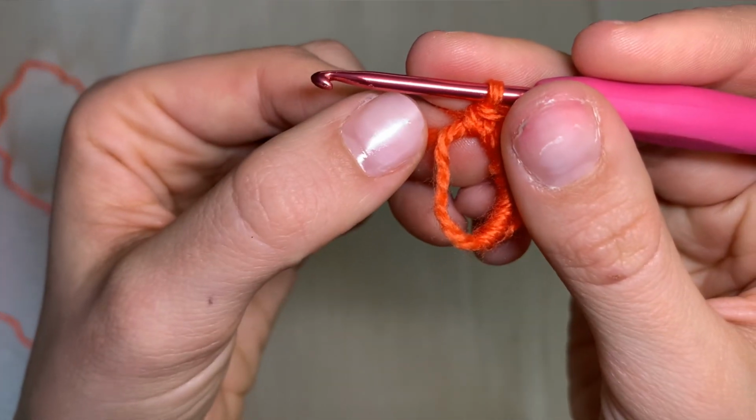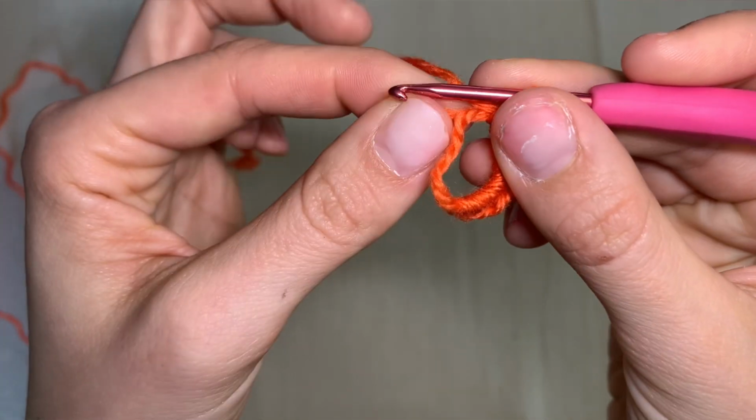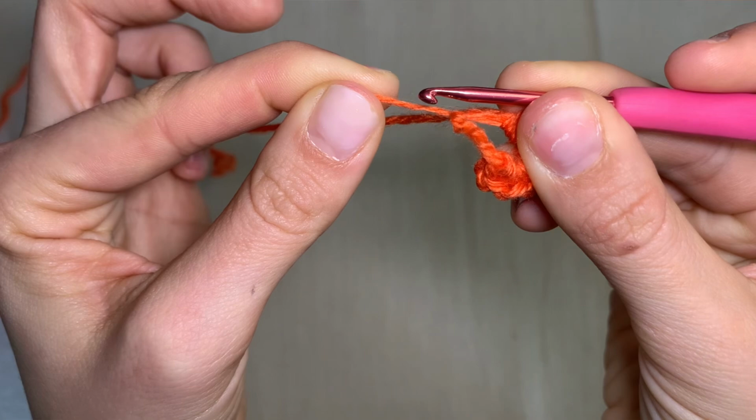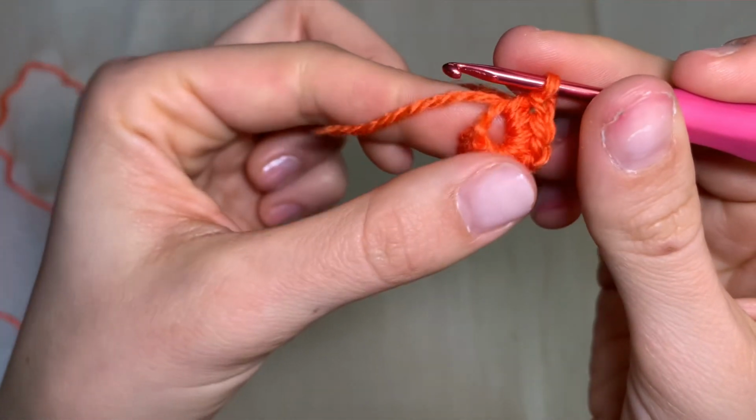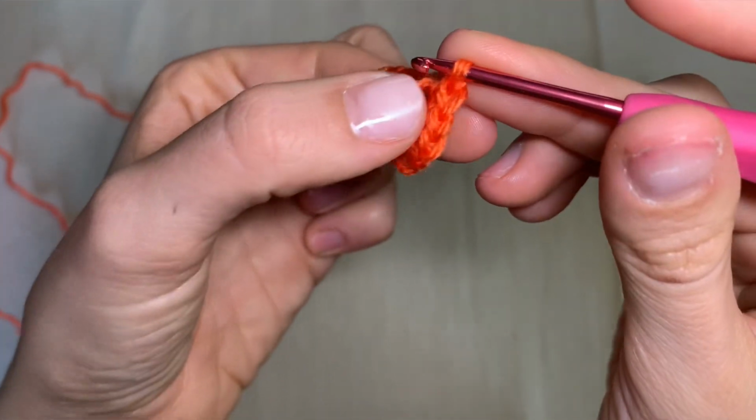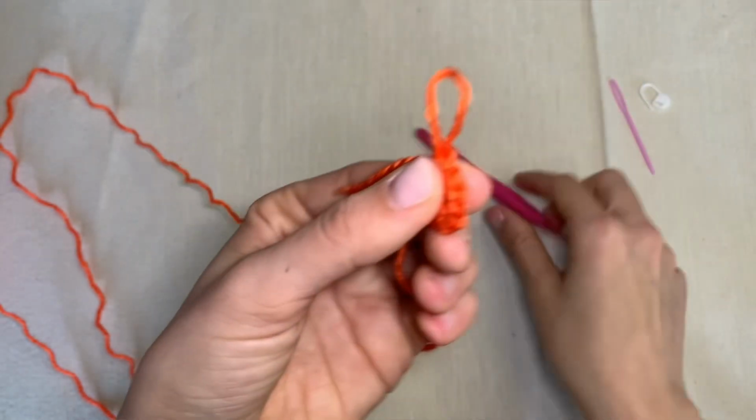Don't panic, stop, hold your tail, pull it slightly. You don't have to close the circle completely. See, the circle is still open, you still have space, and then you're gonna go.